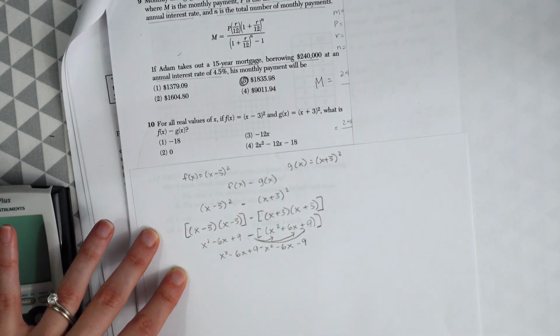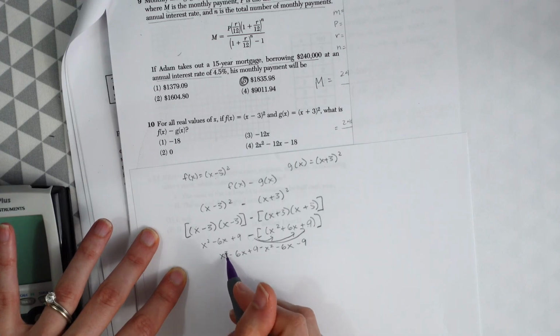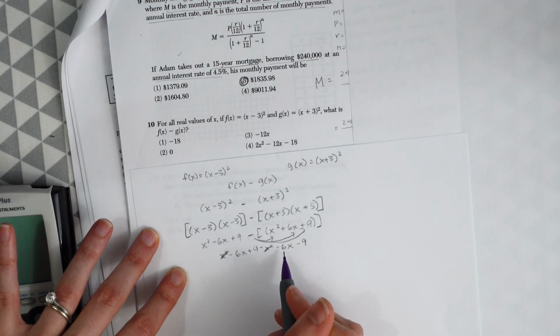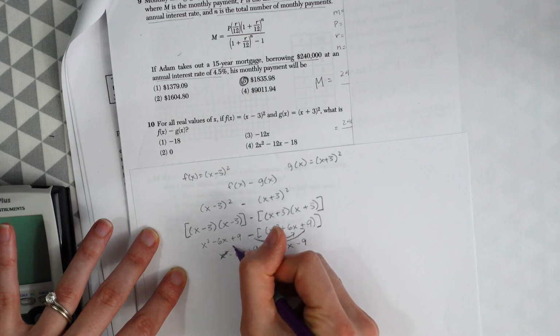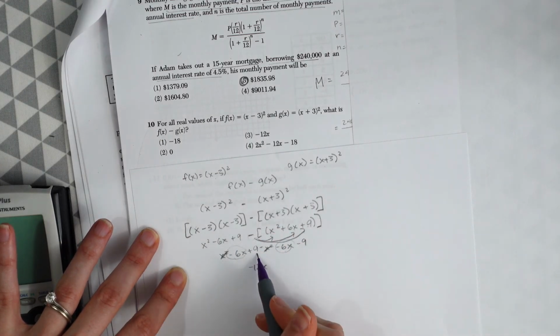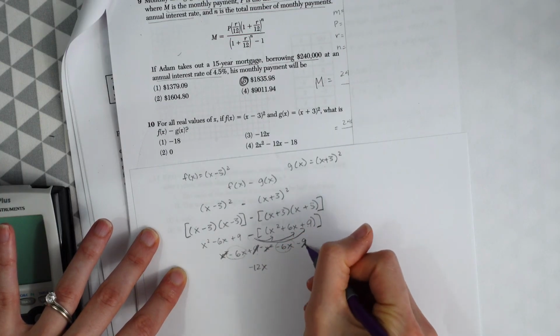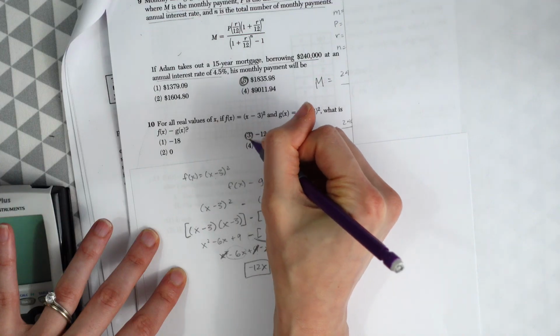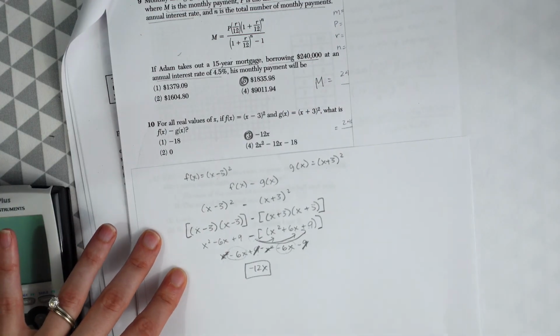9. And then we'll just combine like terms, and you'll notice that a lot of them cancel out because we have x squared minus x squared. Then we have minus 6x minus 6x. So combining these, we get a negative 12x and then we're left with 9 minus 9, which cancels out. So this leaves us with minus 12x, which is choice 3, which is our answer.